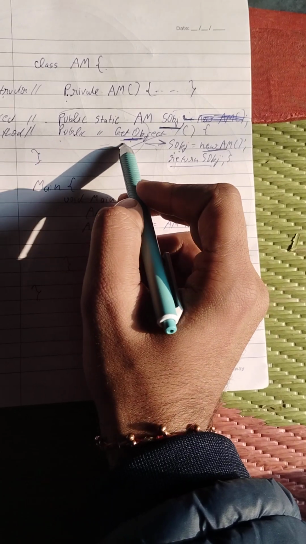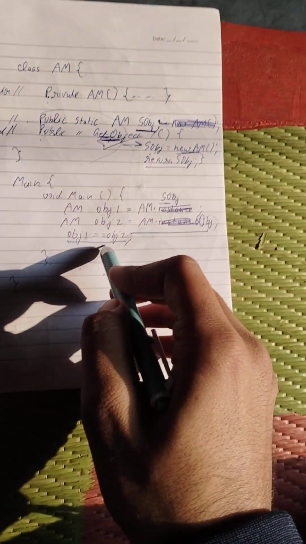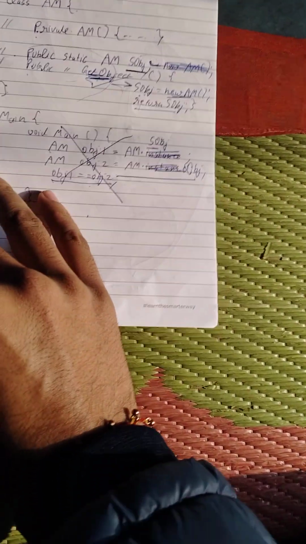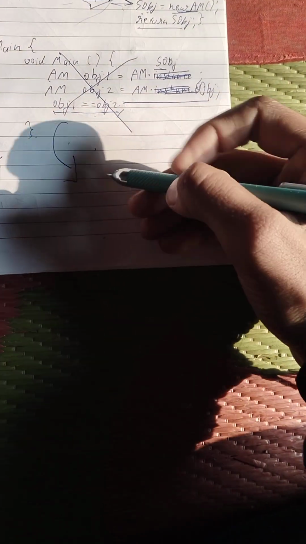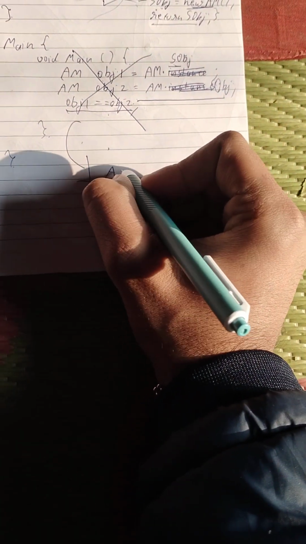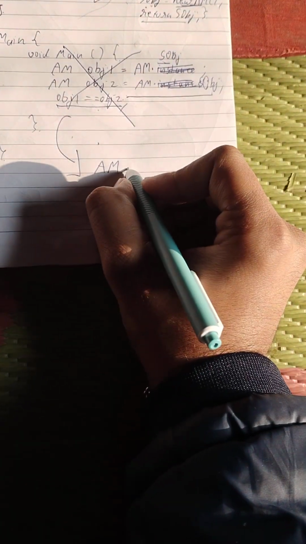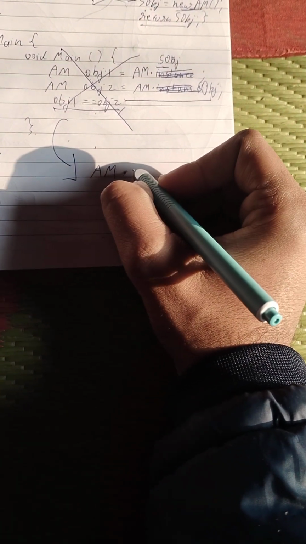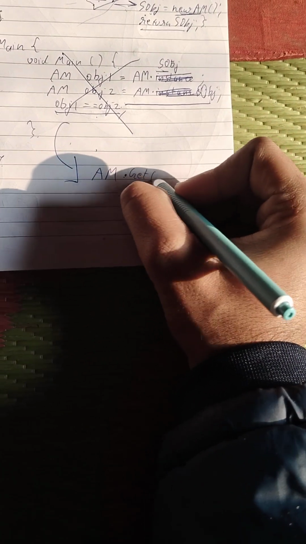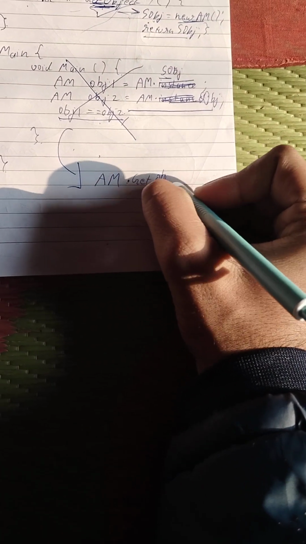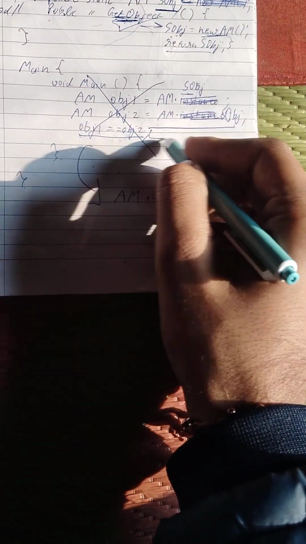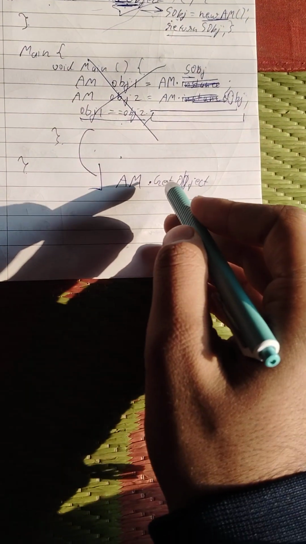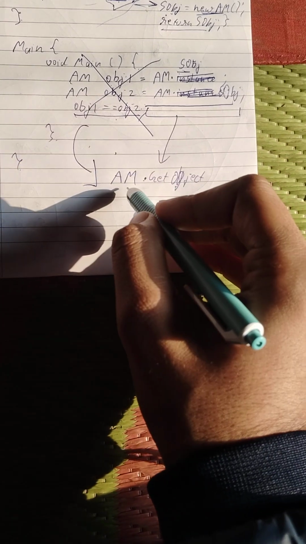And now this get object method, we can straight away use. Instead of doing all of this, we can simply write AM dot get object.